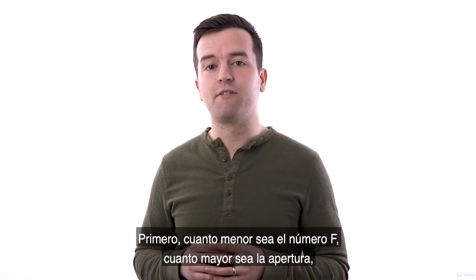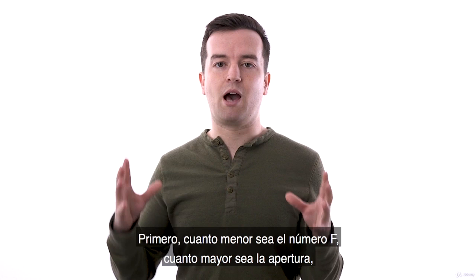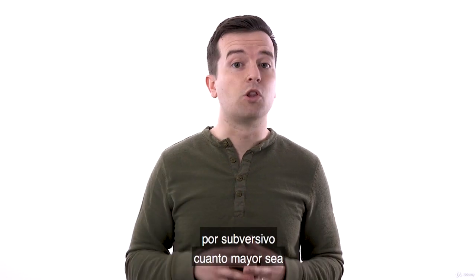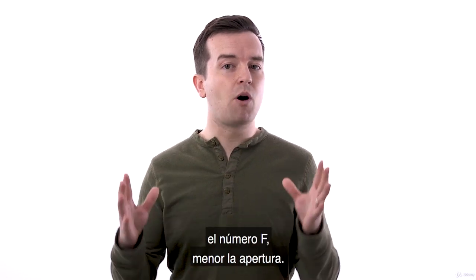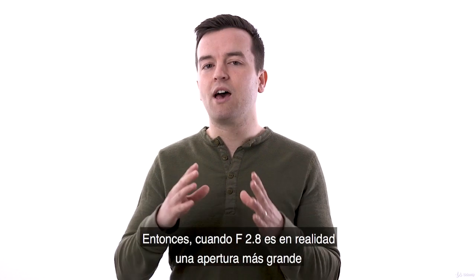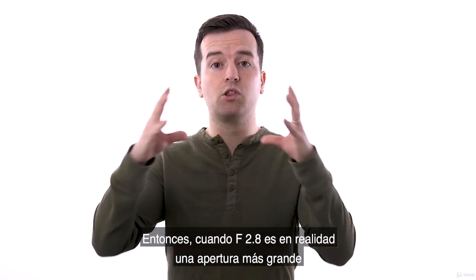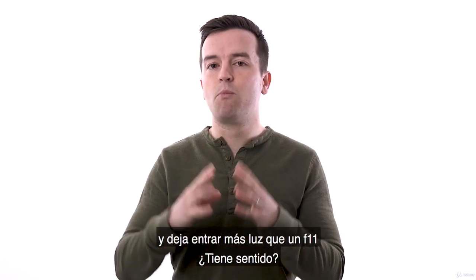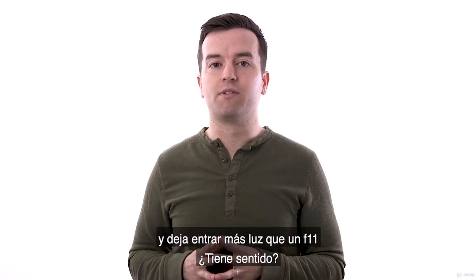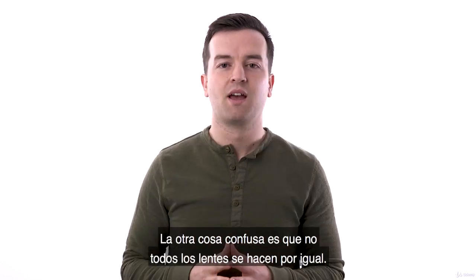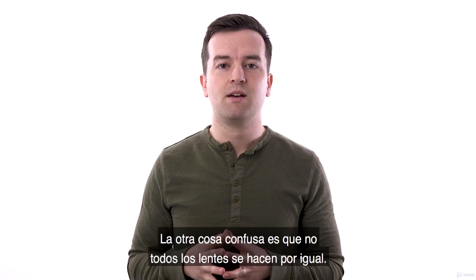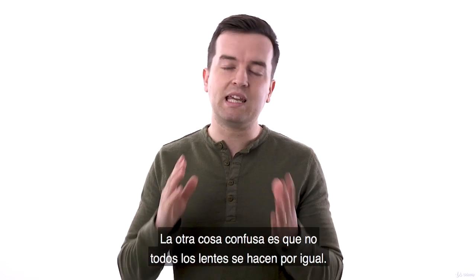First, the smaller the f number, the larger the aperture. Vice versa, the larger the f number, the smaller the aperture. So an f2.8 is actually a larger aperture and lets in more light than an f11. Does that make sense? The other confusing thing is that not all lenses are made equally.